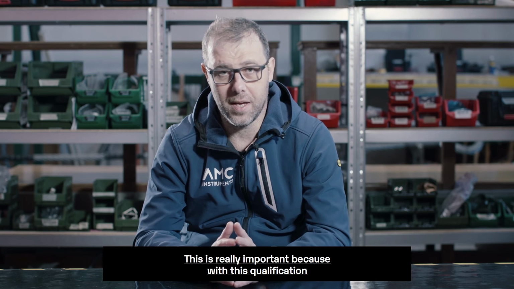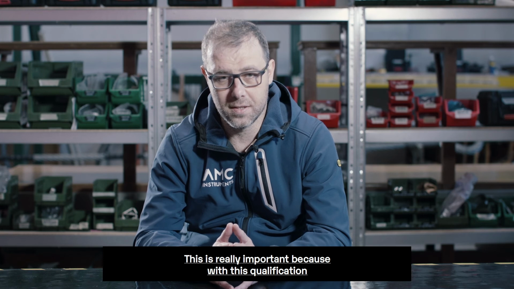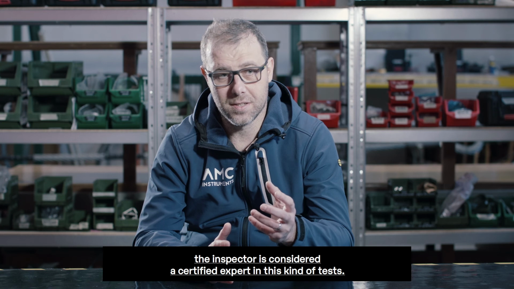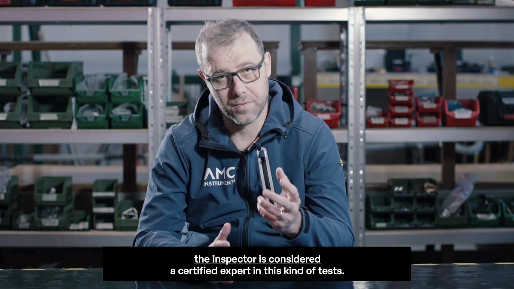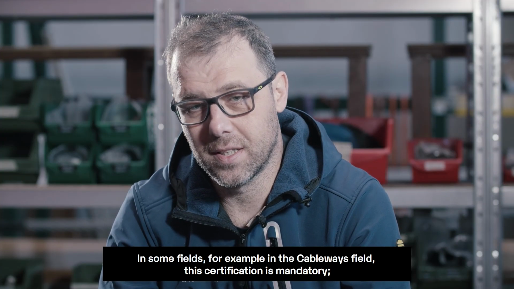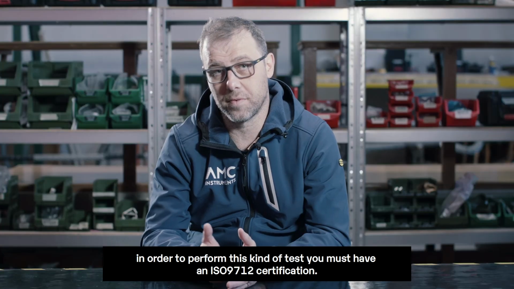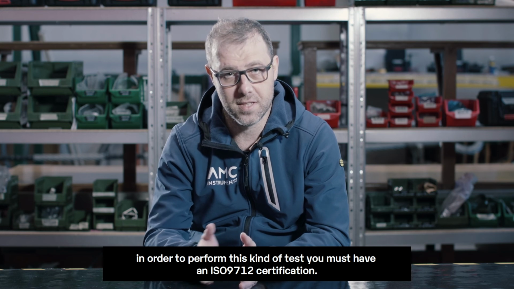This kind of certification is really important, because through it the inspector is considered a real expert in this kind of tests. In some fields, for example in the cableways field, this certification is mandatory. So in order to perform this kind of tests, you must have a certification under the ISO 9712.